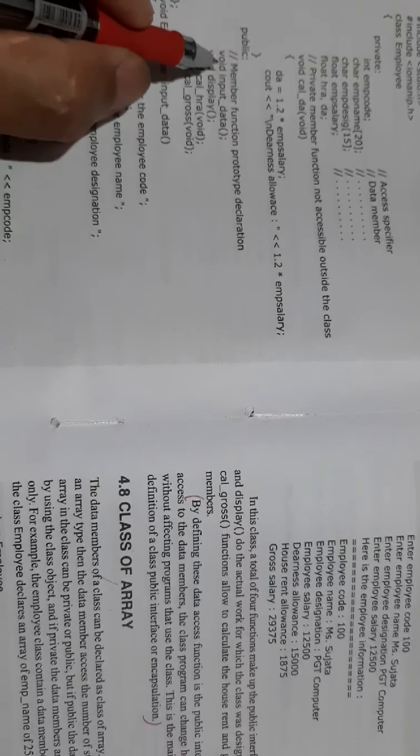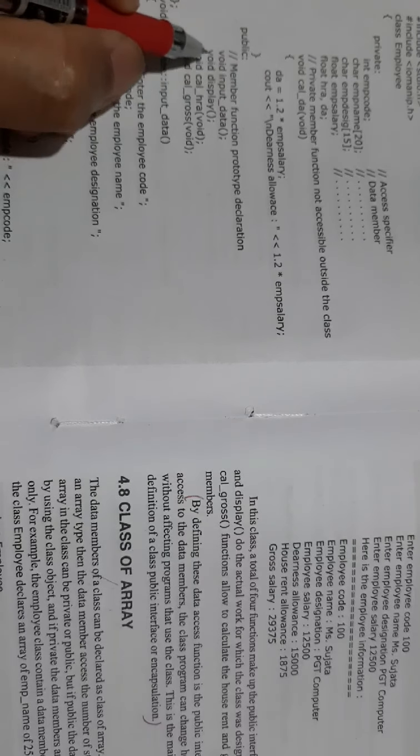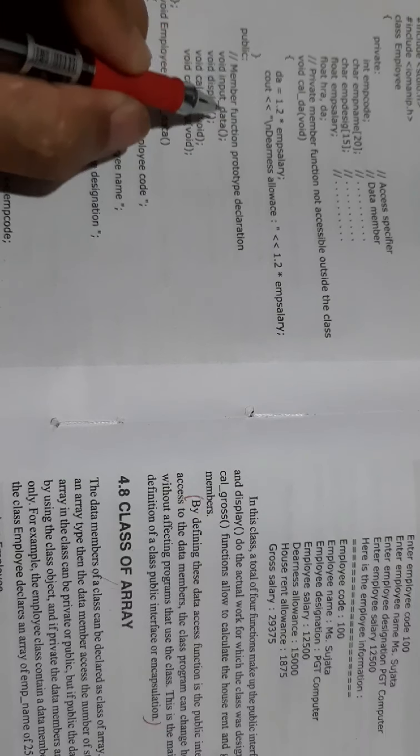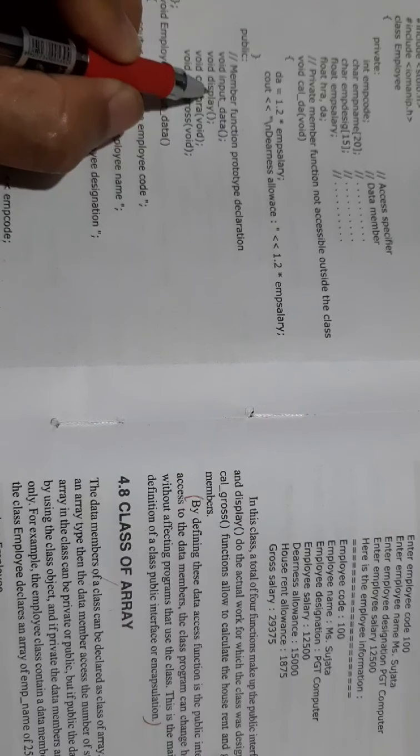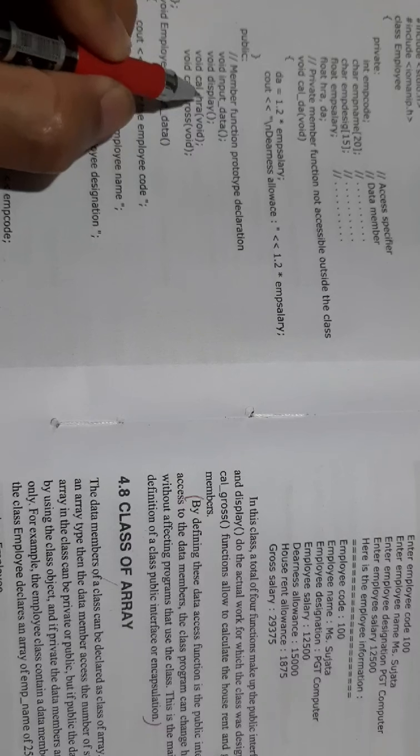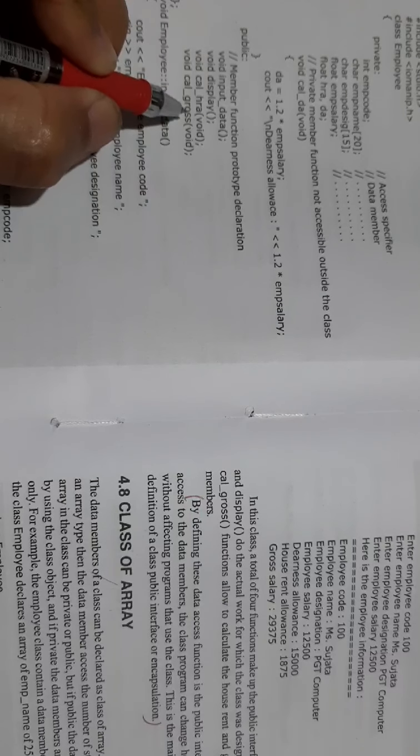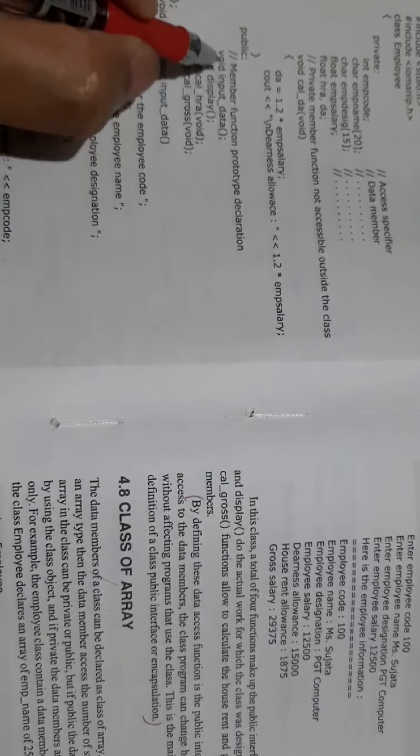Now again public member functions are there. You can see that there are four public member functions: input data, display, calculate HRA, and calculate gross. Though all these are public member functions, the main ones are input data and display.